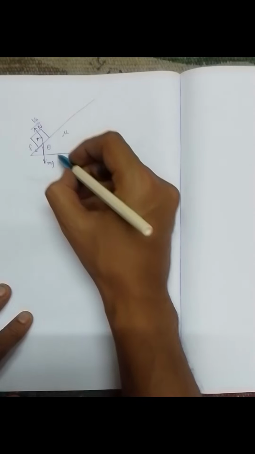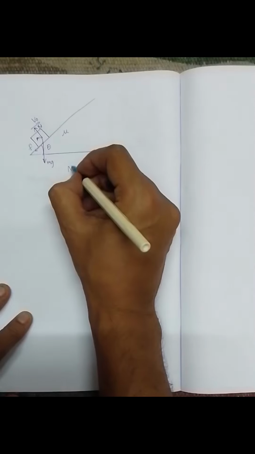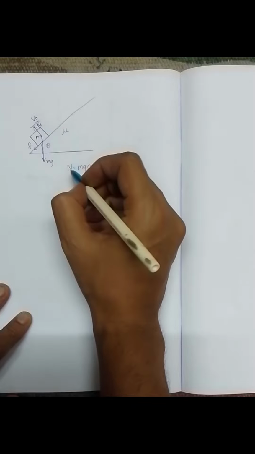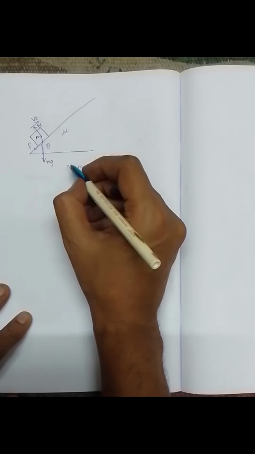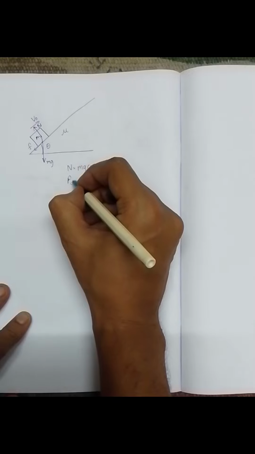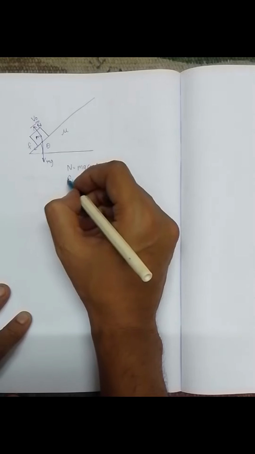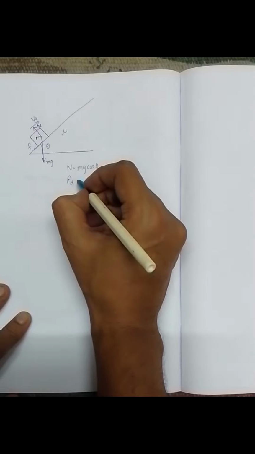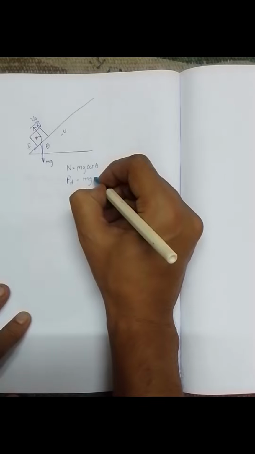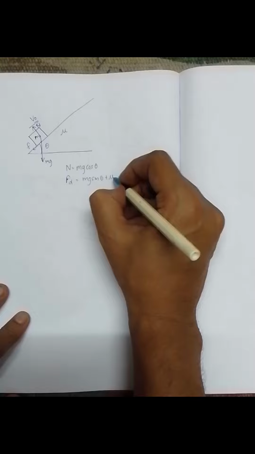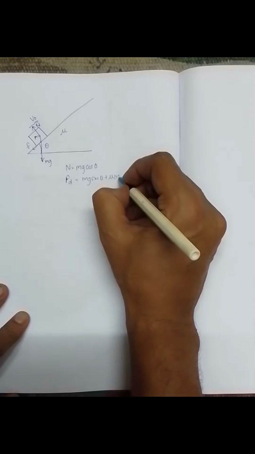Now since in this direction there is no motion, we can say that N is equal to mg cos theta. Also, as it moves upwards, if you call the total force acting on the block downwards, it will be equal to mg sin theta plus the friction force, which is mu N. So mu N is equal to mu mg cos theta.